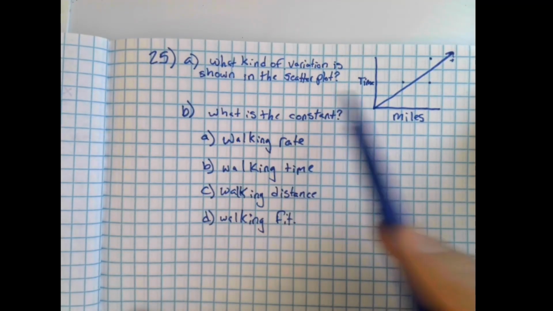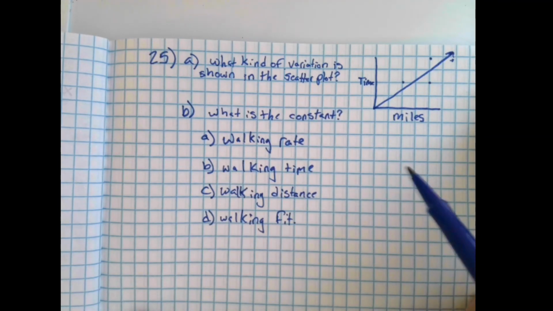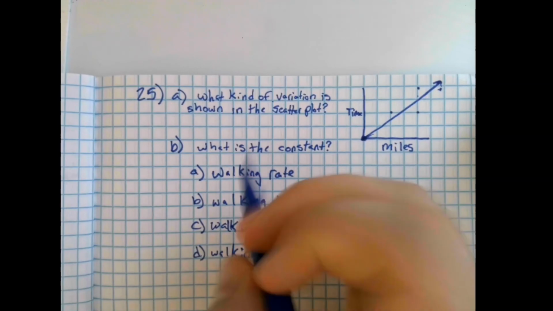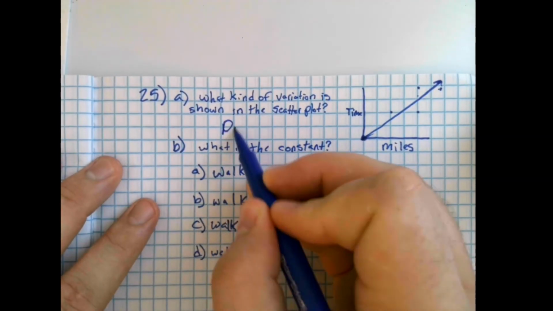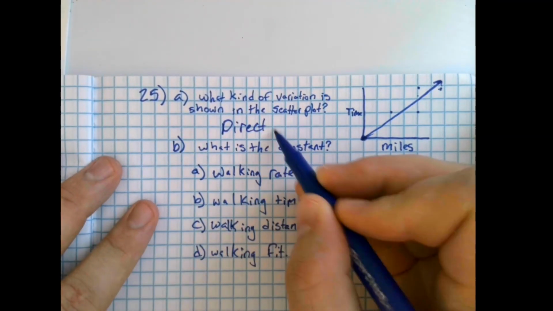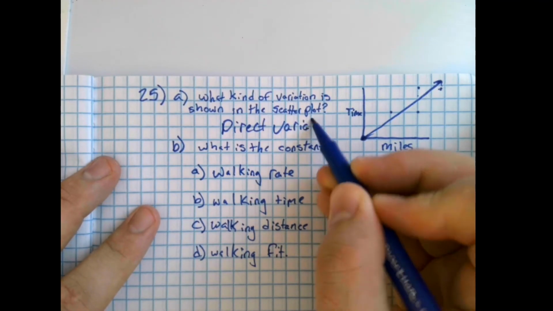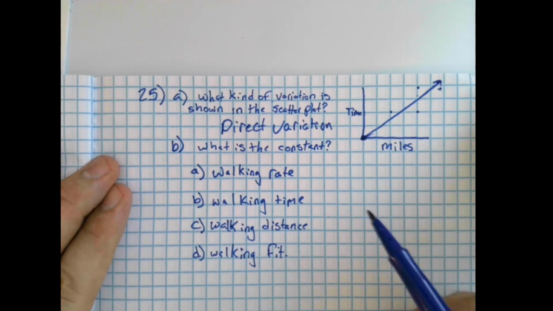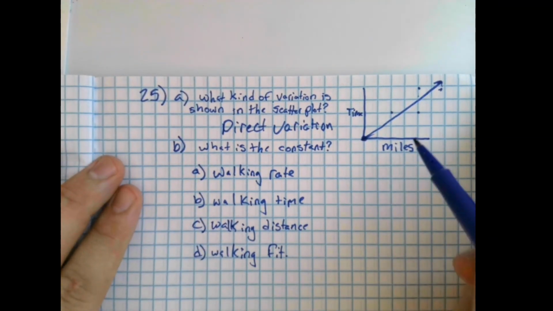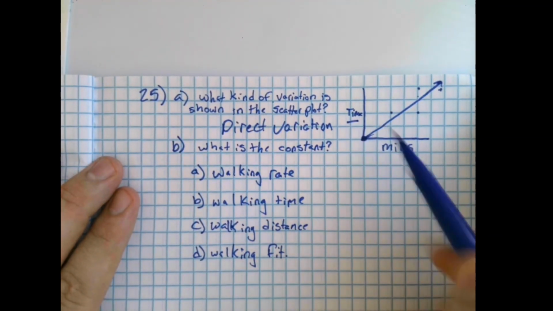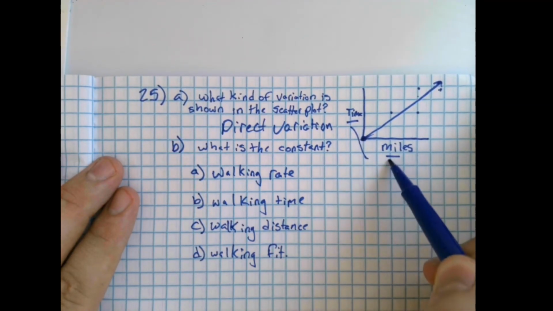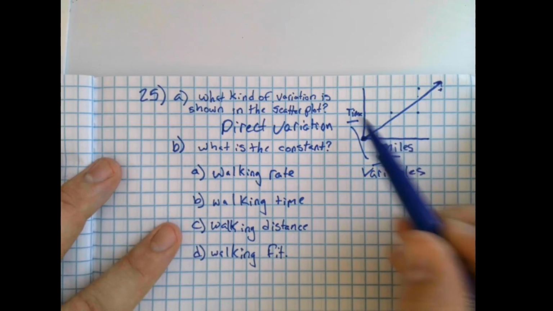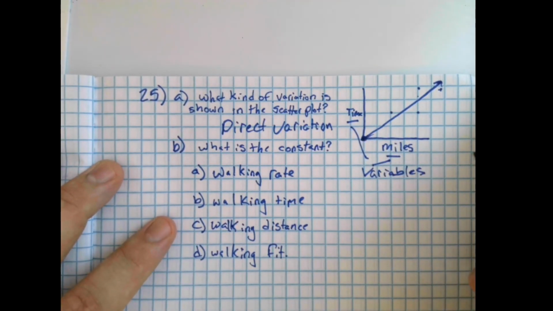(25a) says what kind of variation is shown in the scatter plot? Well, we can see here that it goes through the origin and is linear. That means it is a direct variation. (25b) says what is the constant? Well, we have two variables. The time it takes him and the distance he walks.